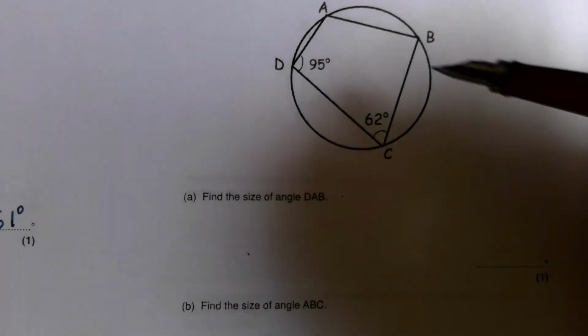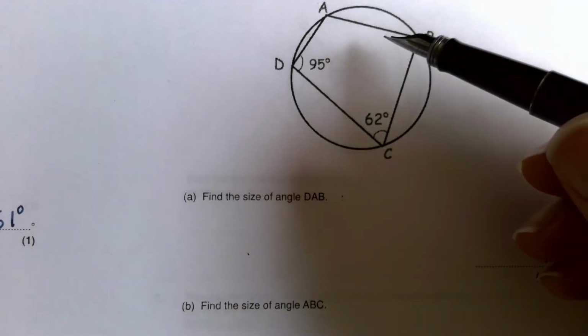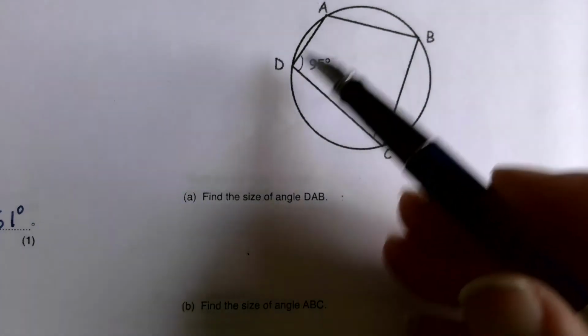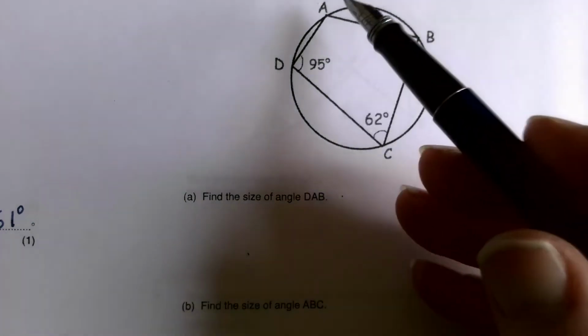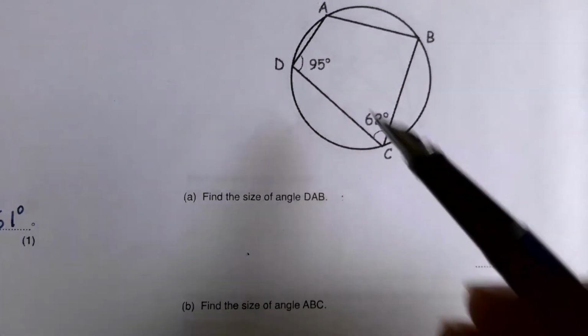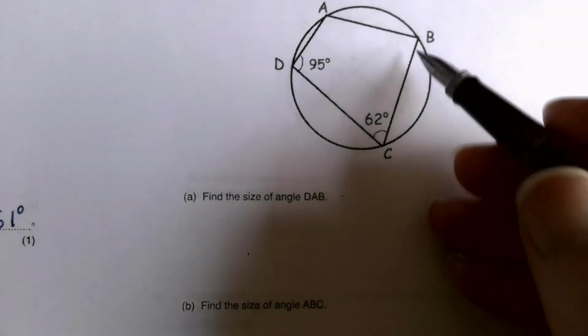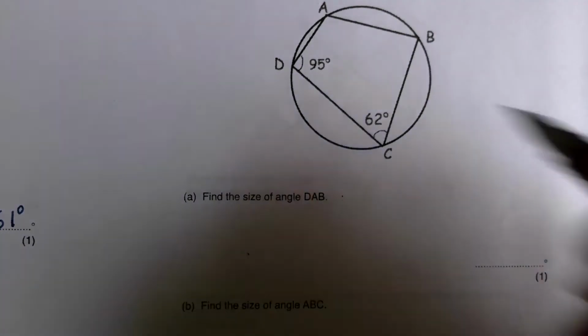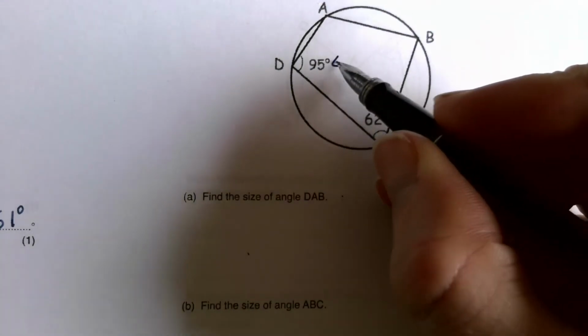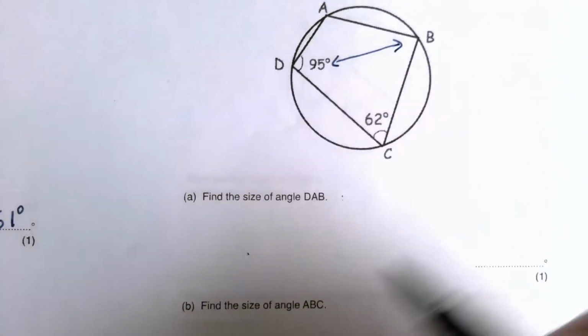So this is what's called a cyclic quadrilateral, which just means a four-sided shape where all the apexes or corners of the shape hit the circumference. And that means that the opposite angles are going to add up to 180.